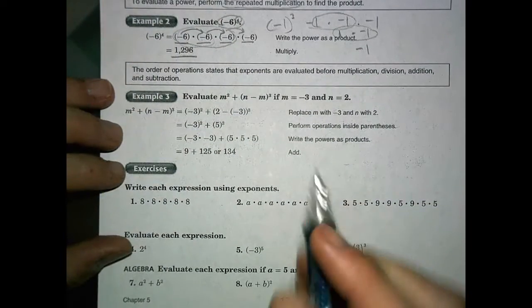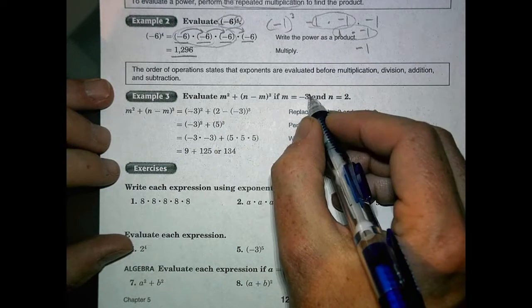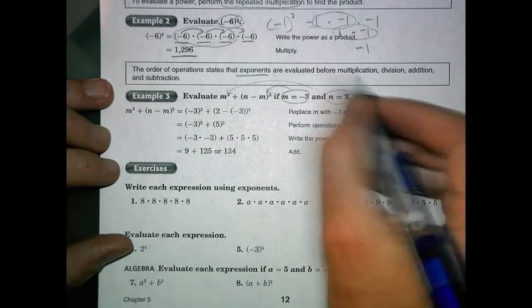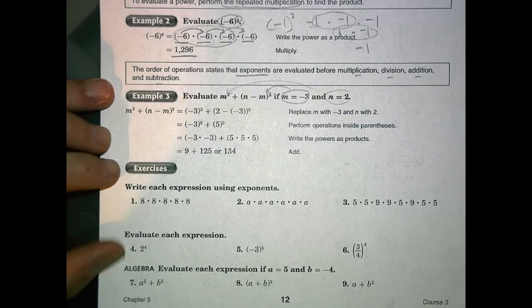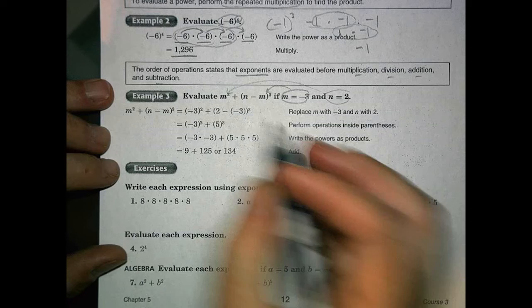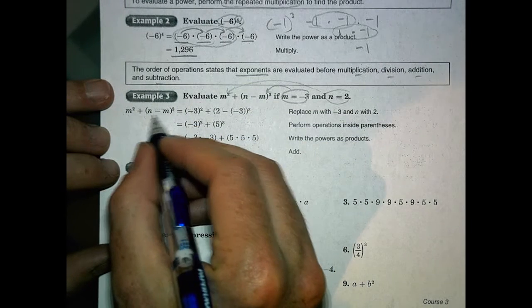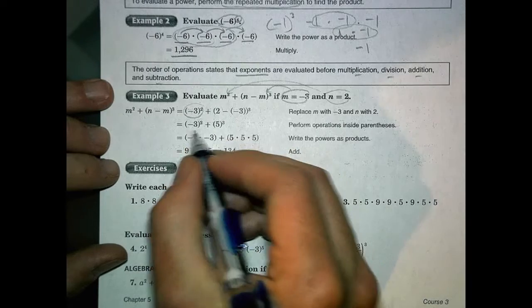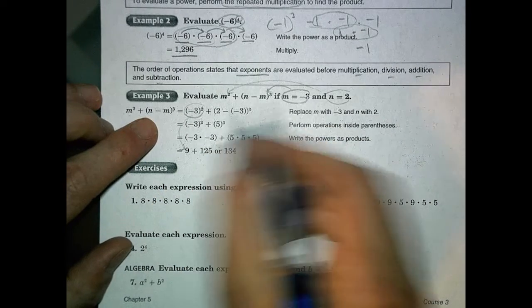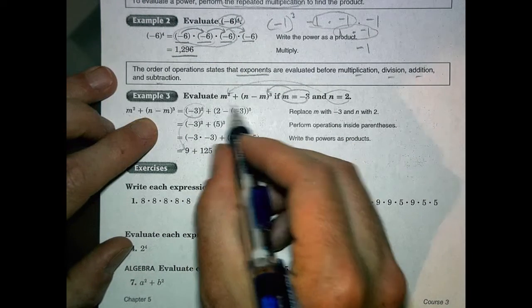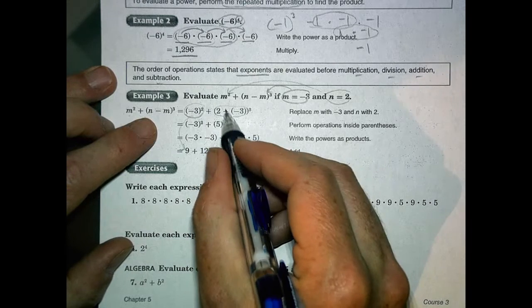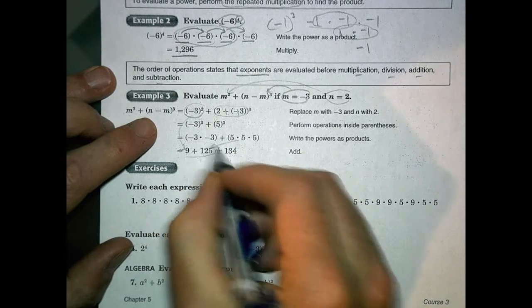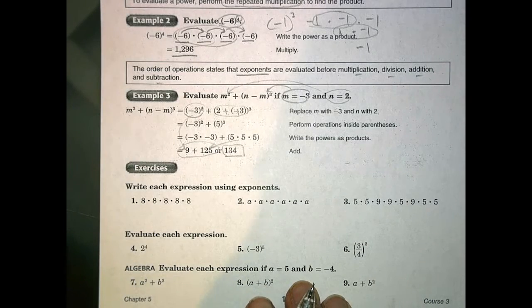The other thing you have to be able to do today is evaluate when you have variables and they give you values for the variables to plug in. Just make sure you do the exponents first, because exponents come before multiplication, division, addition, and subtraction in the order of operations. So if I have m squared plus the quantity n minus 3 cubed, I plug that in and I have negative 3 squared. Negative 3 times negative 3 is 9. Then over here I'd plug in the 2 for n, the negative 3 there, and work on the inside part first. So 2 minus a negative 3 is change the signs for plus, so I get 5 cubed. 5 times 5 times 5 is 125. And then we add those up for 134. So just plug it in and figure it out.